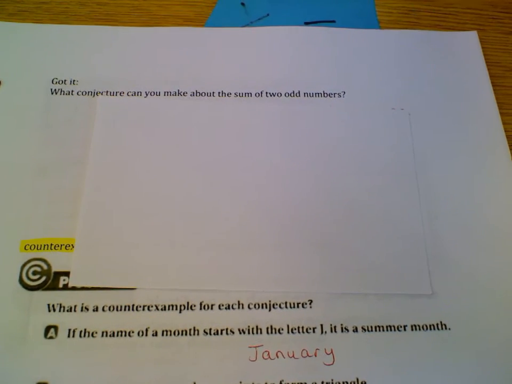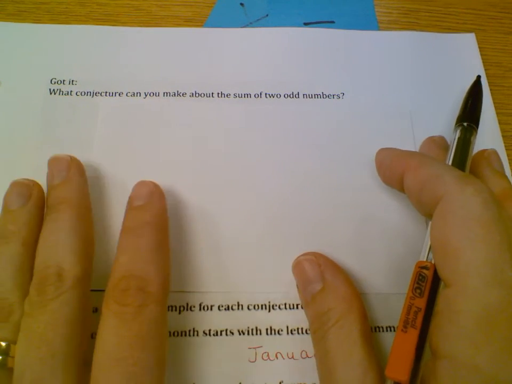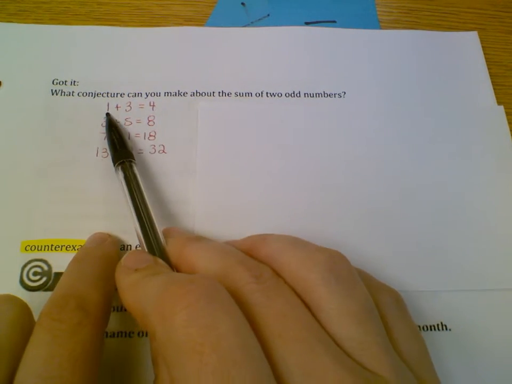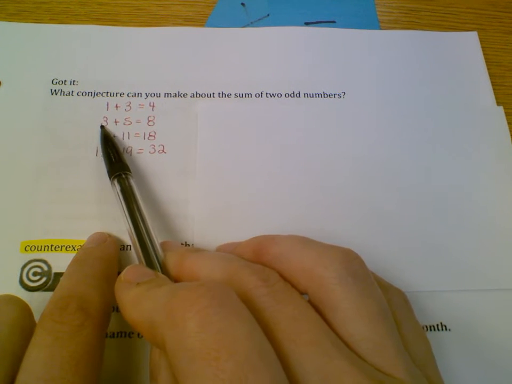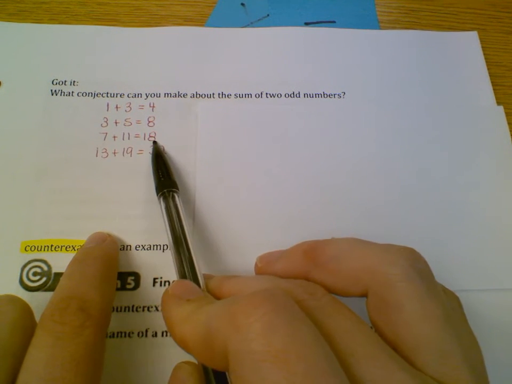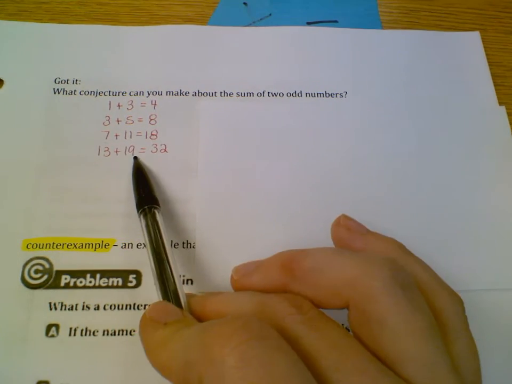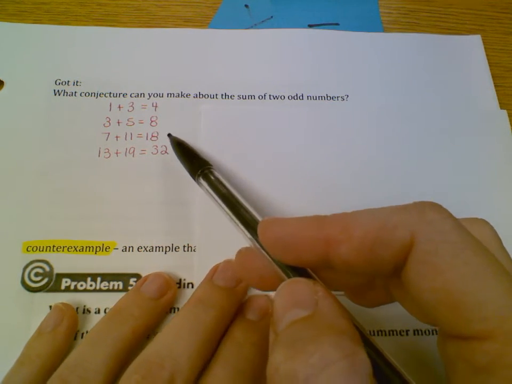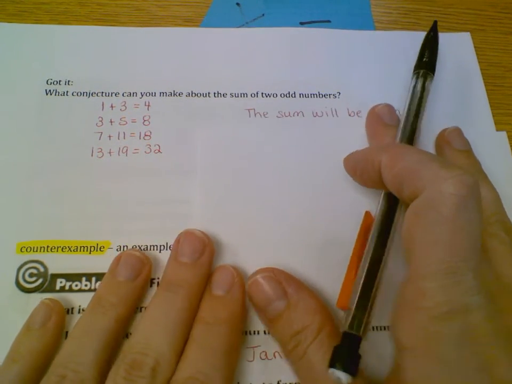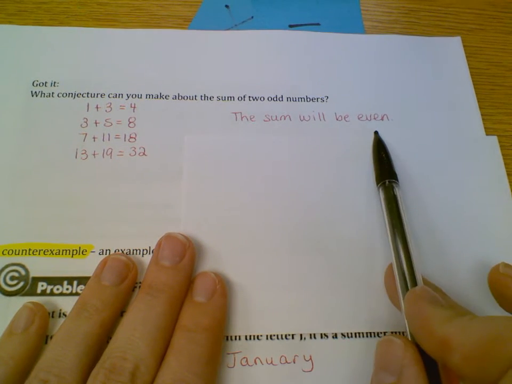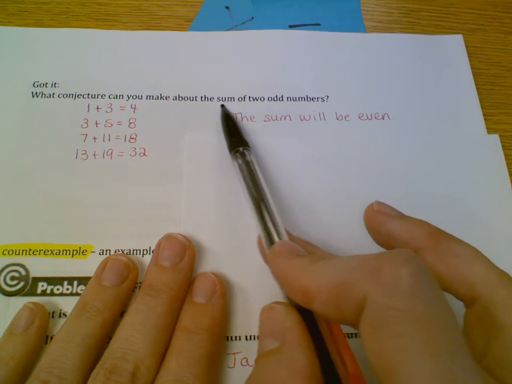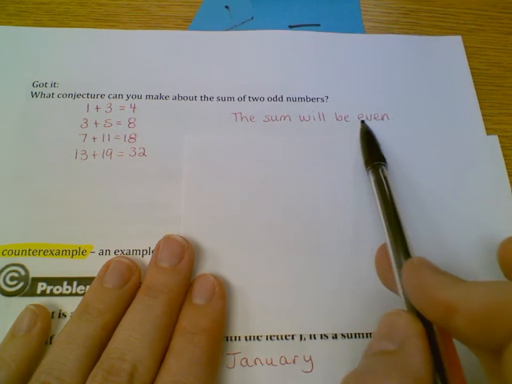On the next question, it asks you, what conjecture can you make about the sum of 2 odd numbers? So you would want to make your own sequence. So I went ahead and just started putting down some odd numbers. So I did 1 and 3, which is 4. I added 3 and 5, which is 8, 7 and 11, which is 18, and then I just started jumping around and I did 13 and 19. A conjecture is just a conclusion based off what you see. What I see is that all of those are even, so my conjecture is just that the sum will be even. So, if it's not asking me to actually find a numerical answer, such as this question, I just write a sentence describing my conjecture.